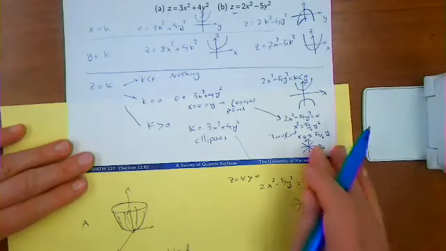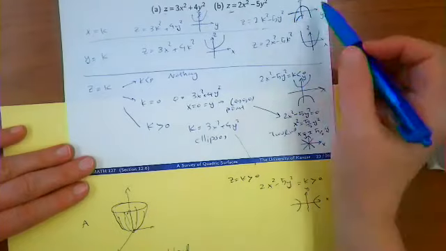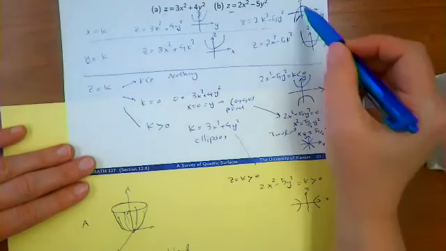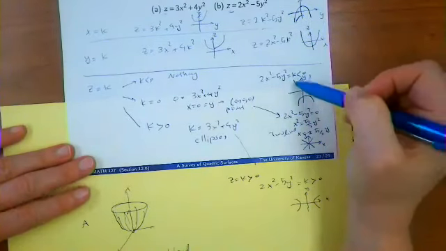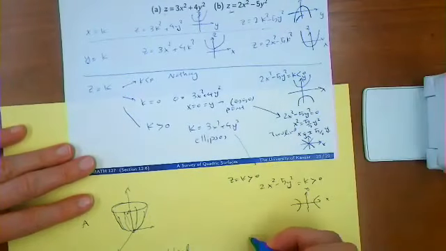And over here, what did I get? I get parabolas looking up and down, and I got hyperbolas. So you're expecting a hyperbolic paraboloid.